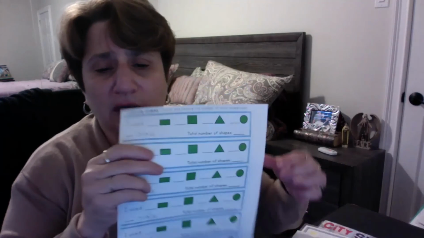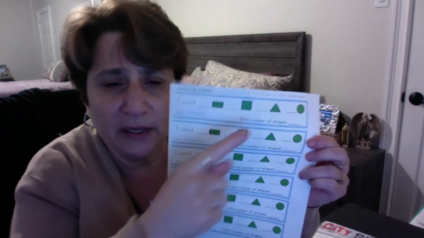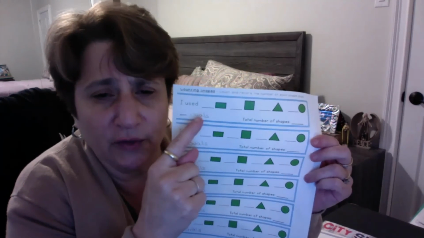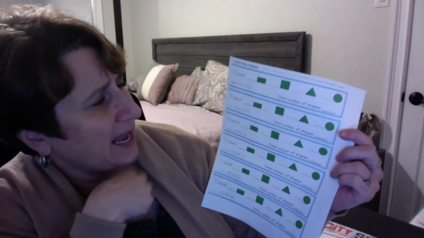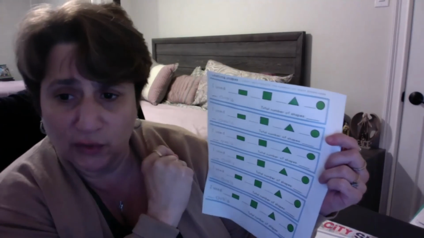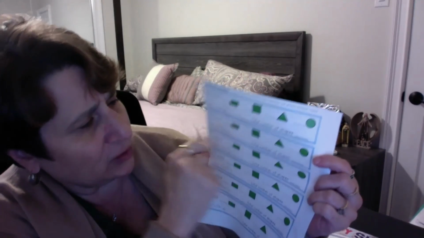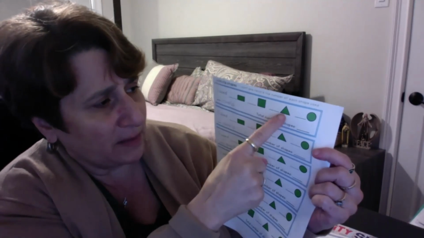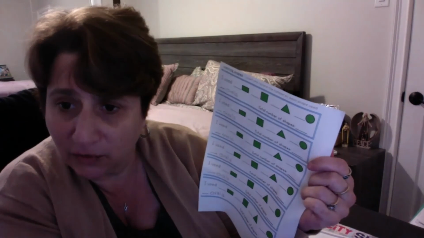And then when you're done with your picture, I'd like for you also to fill out this little paper, just one of these I'm going to send for each of you, and to count how many rectangles you used in your picture, how many squares you used in your picture, how many triangles you used in your picture, and how many circles you used in your picture, to show that shapes are all around us.